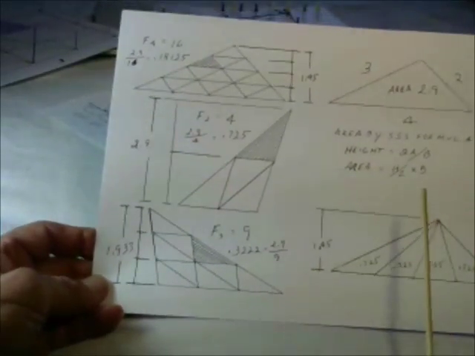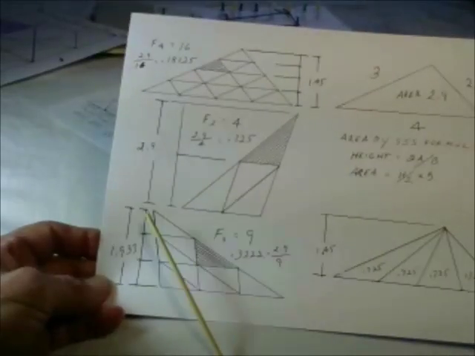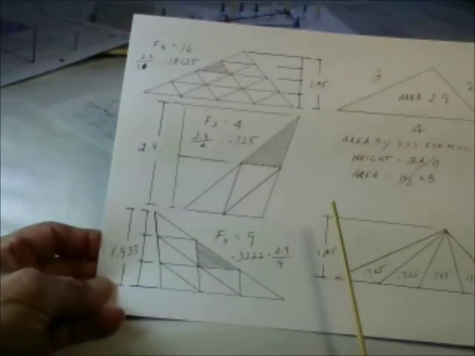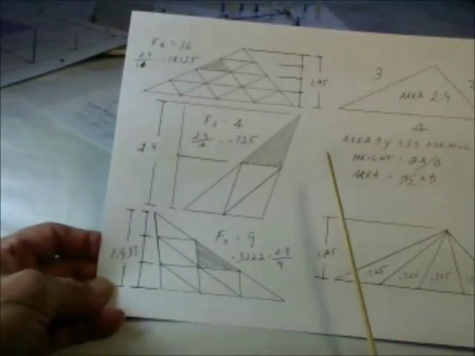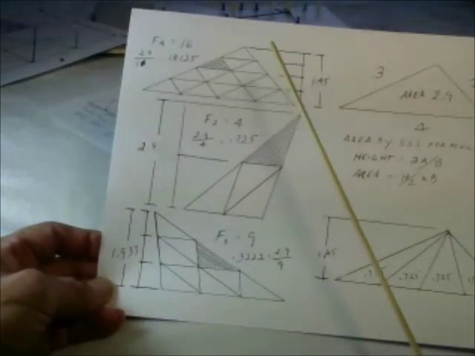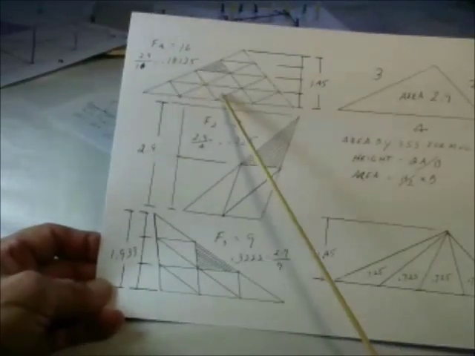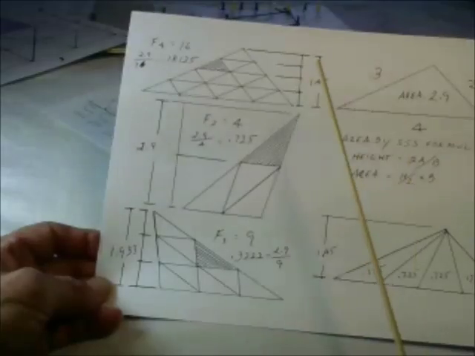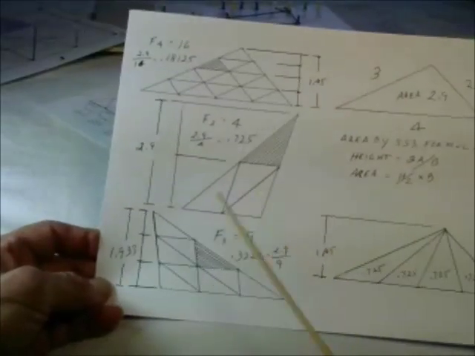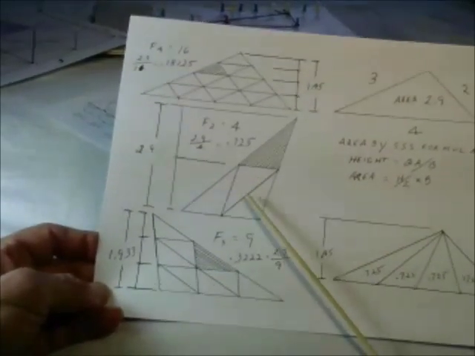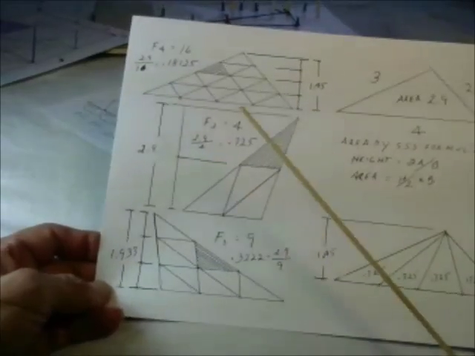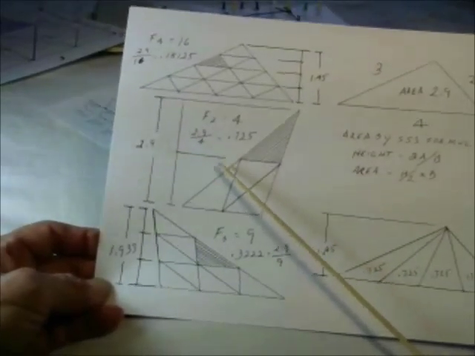So I just wanted you to see this is how you integrate the concepts of having different side lengths. This works perfectly well. It's completely rational, but it's a different way of thinking.